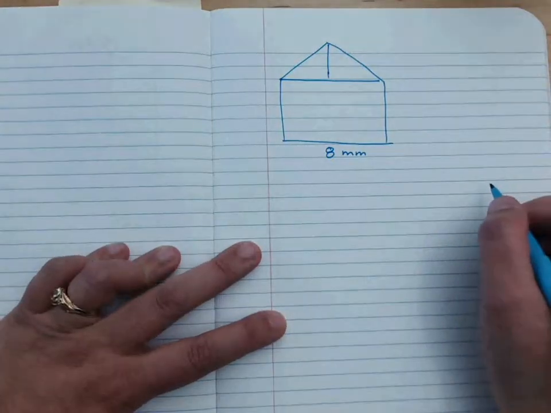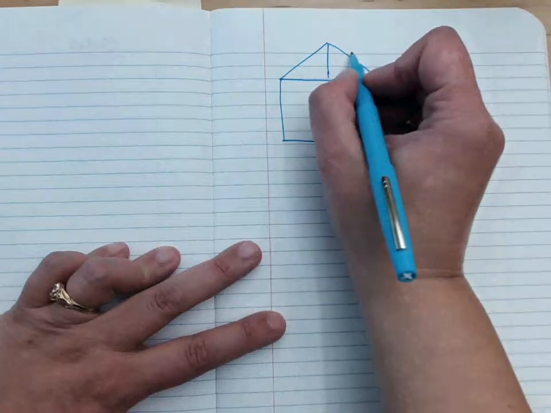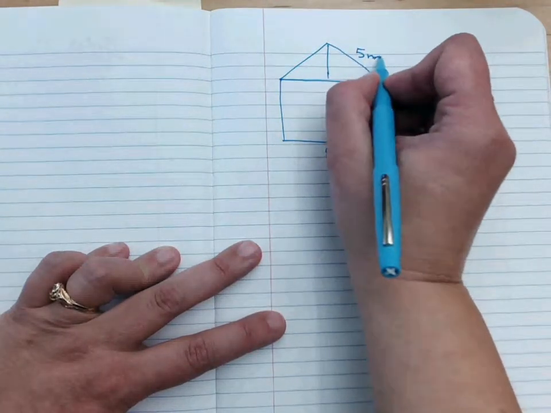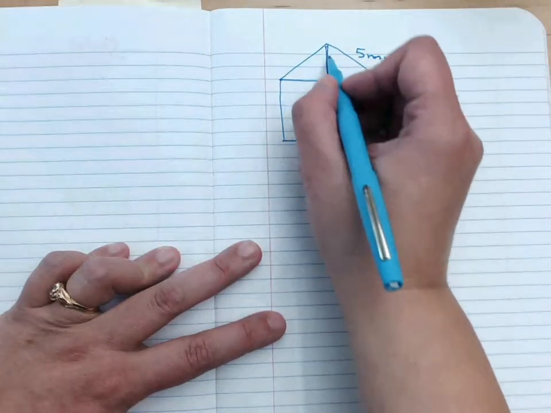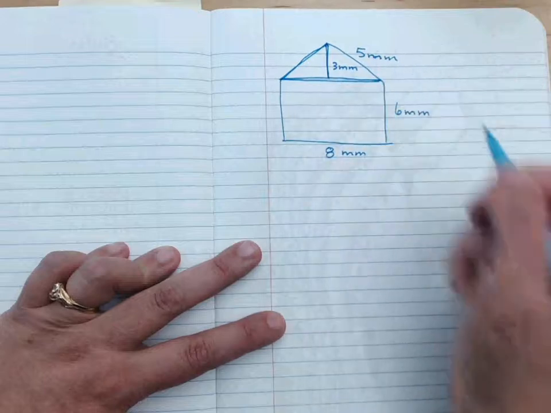It's not a real house because that's pretty small. The side length here is 6 millimeters. This slant of the roof is 5 millimeters. And the height of this triangle is 3 millimeters.